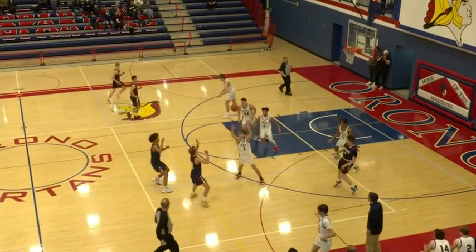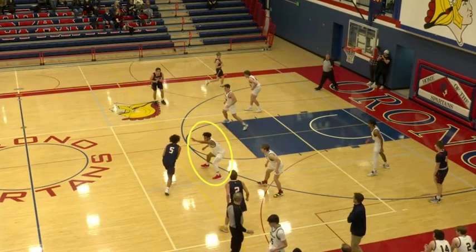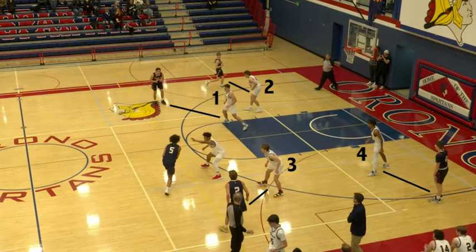We can first see good on-ball pressure. We can also see all 4 of the off-ball defenders are in positions where they can close out on their assignments if they receive a pass, while also being close enough to the lane to help out if the on-ball defender is beat. What we see here is a great example of off-ball positioning in a gaps defense when the offensive team is spreading the floor.